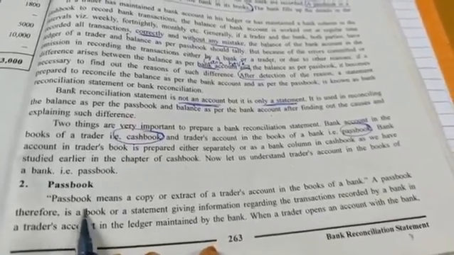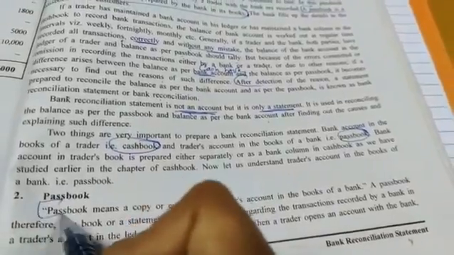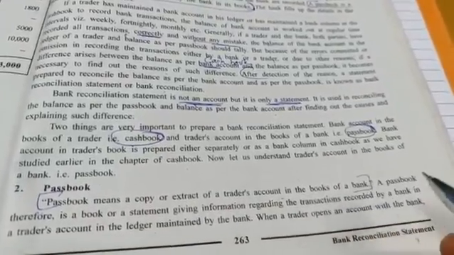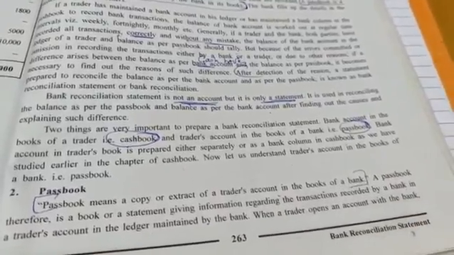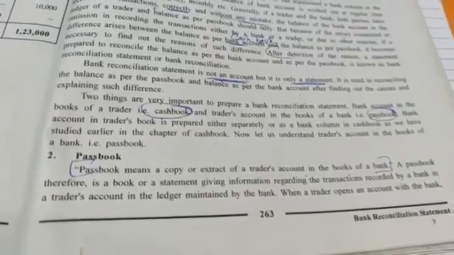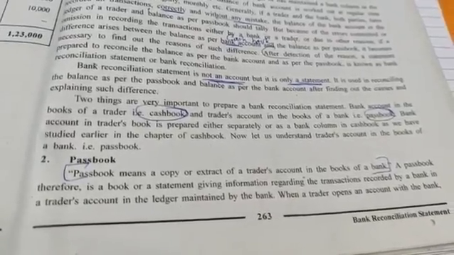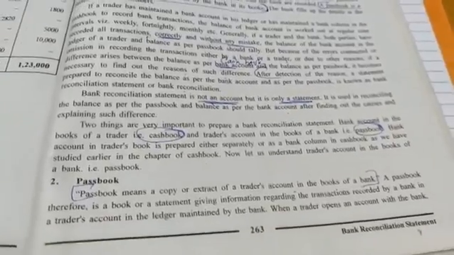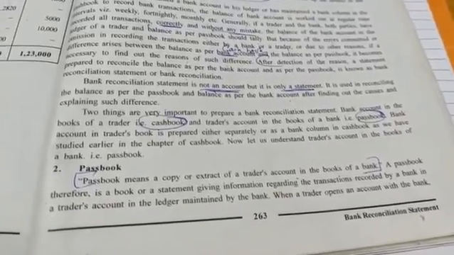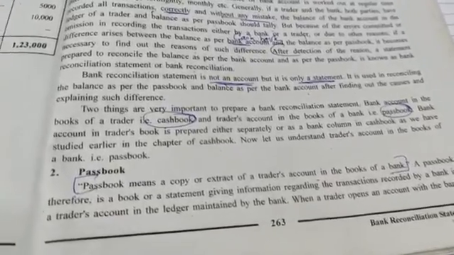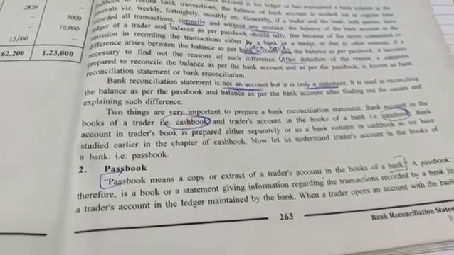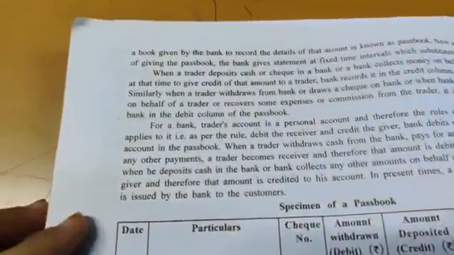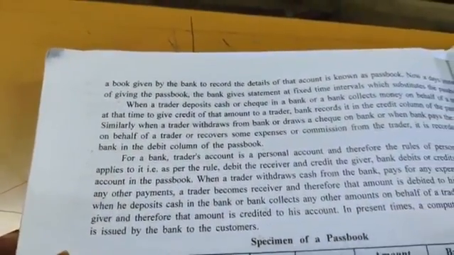Again they have given the definition of passbook. What is a passbook? The passbook means a copy or extract of the trader's account in the books of the bank. So in the passbook, all the trader's bank details will be there. A passbook is therefore a book or a statement giving information regarding the transactions recorded by the bank in a trader's account in the ledger maintained by the bank when a trader opens an account with the bank. So when the trader opens the account with the bank, all the details related to the trader's account are there.